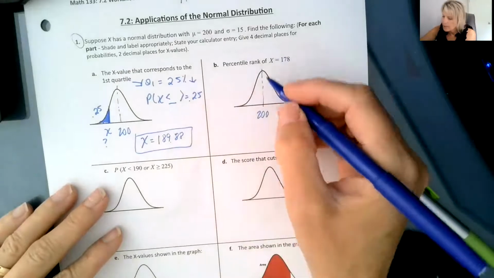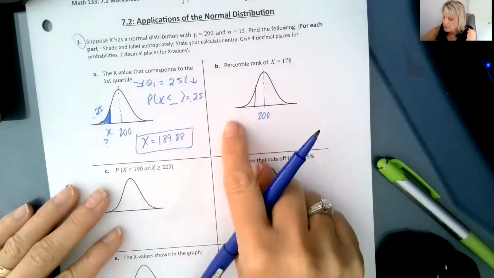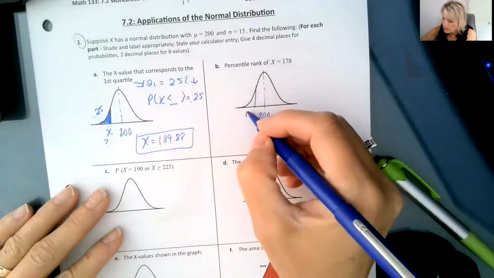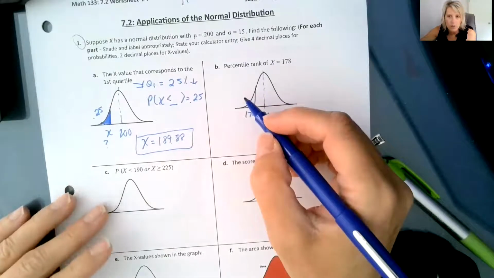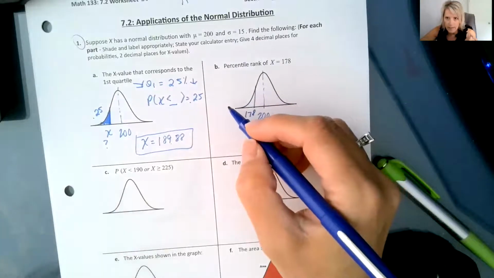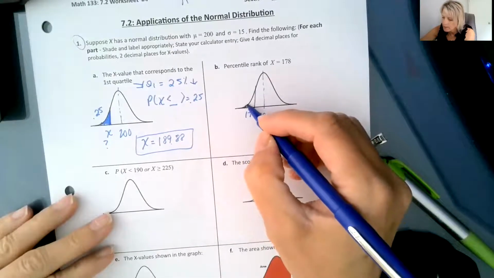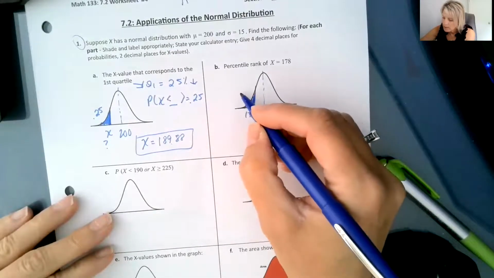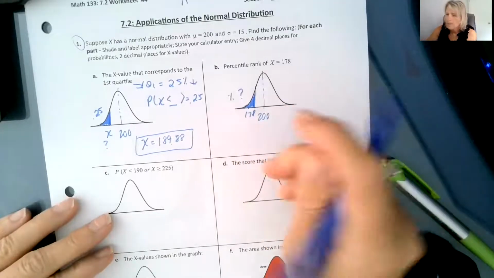So 178 is going to be to the left, because remember this down here is like a number line. So this is 178. And percentile rank is always the percentage at the bottom, 0 all the way up to our value. So that's going to be a left shaded. So the percent is what we're missing.